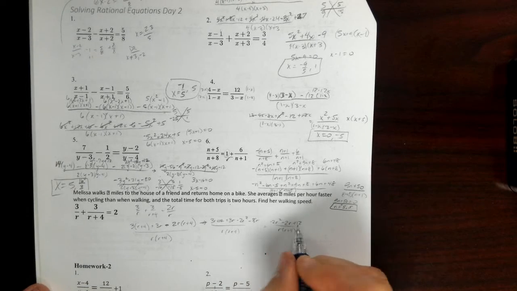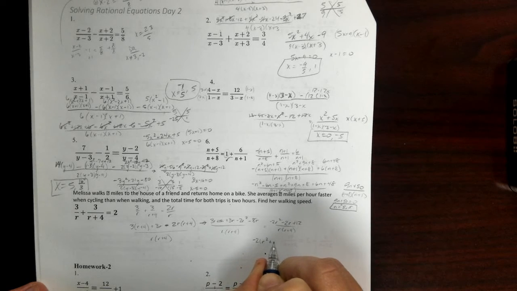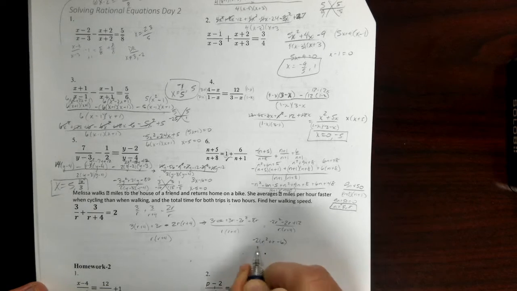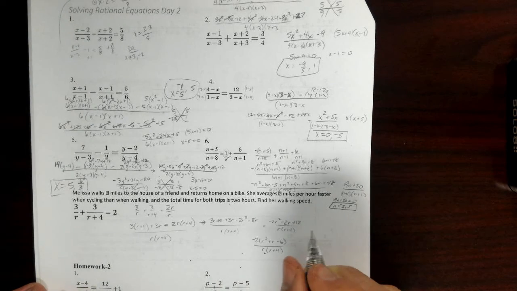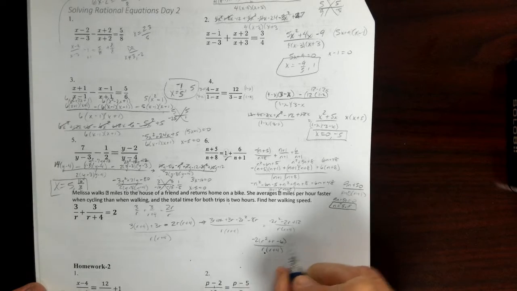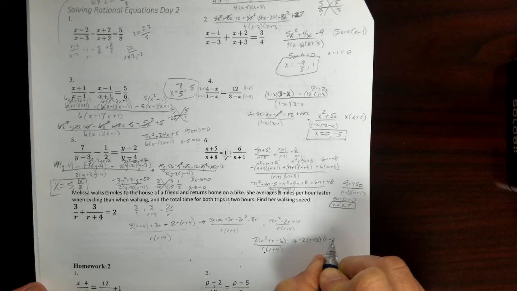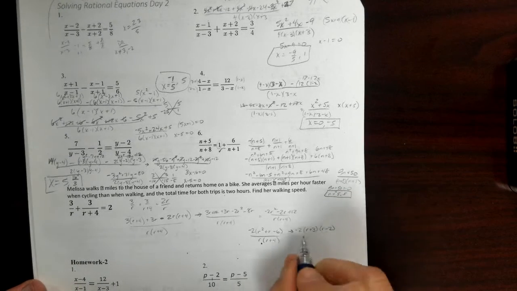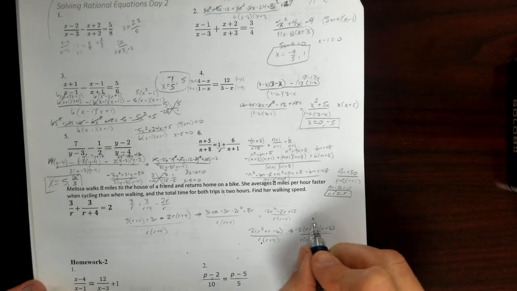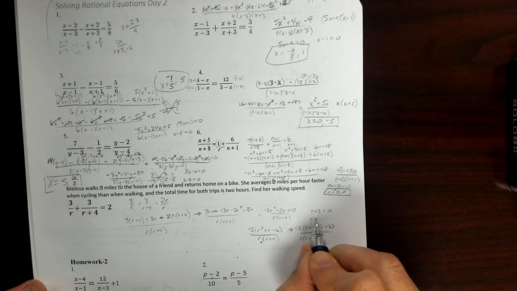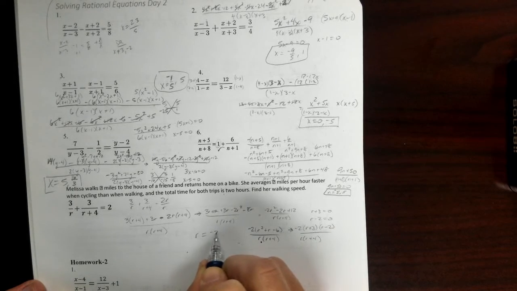Now we can notice that there's a greatest common factor here, so let's factor out a negative 2. It becomes r squared plus r minus 6 over r plus 4. So we can factor that into r plus 3, so negative 2, r plus 3, r minus 2 over r plus 4. So my answers are r plus 3 equals 0 and r minus 2 equals 0. So r equals negative 3 and 2.